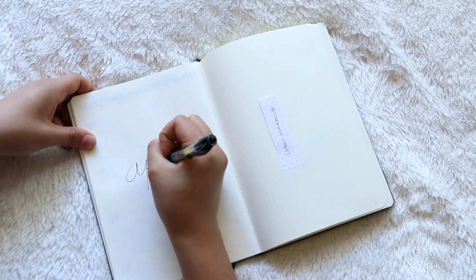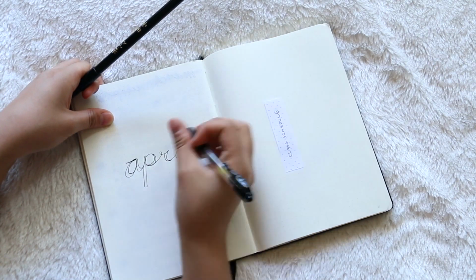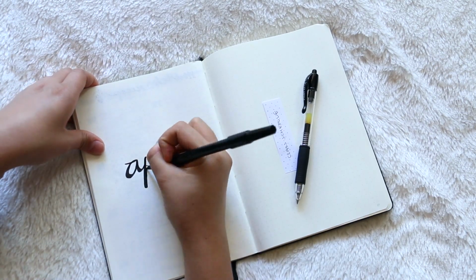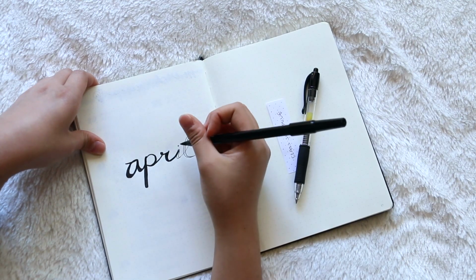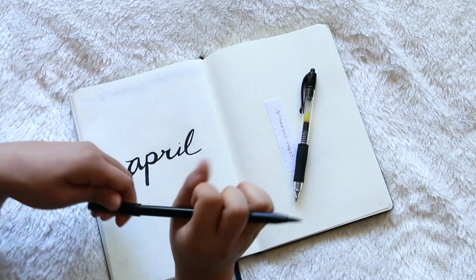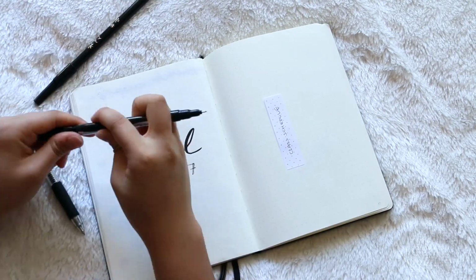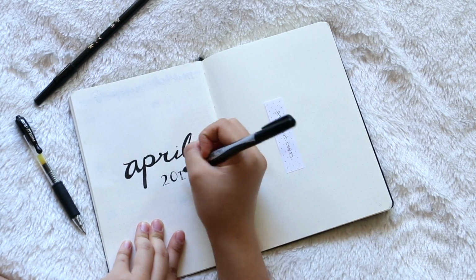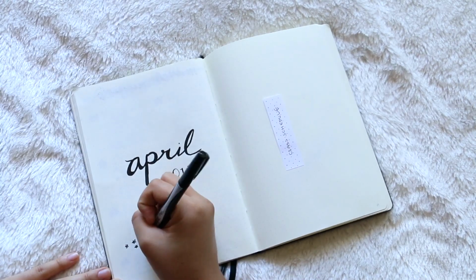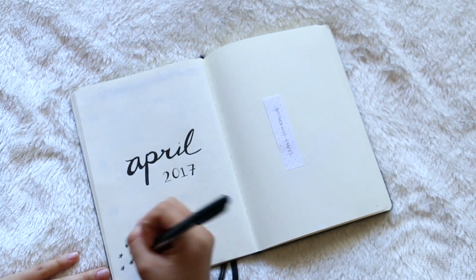So my first page of April is just going to be a title page, and I decided to do a more calligraphy style for the month of April. And I really like doing this just because it's so simple, but it just adds a lot to the page. And I added a little 2017 under it just because it wasn't centered enough and I wanted to make it look more centered. And of course it looked too empty, and so I just drew in a bunch of tiny little flowers all along the bottom of the page as well as the top of the page.